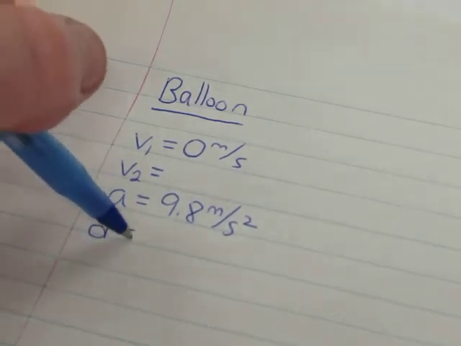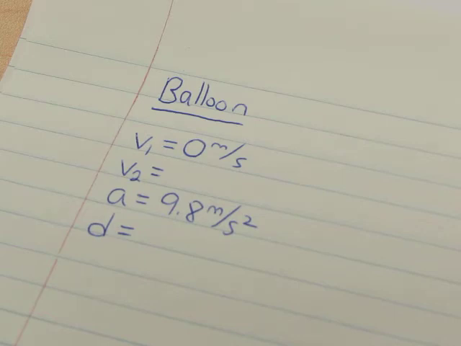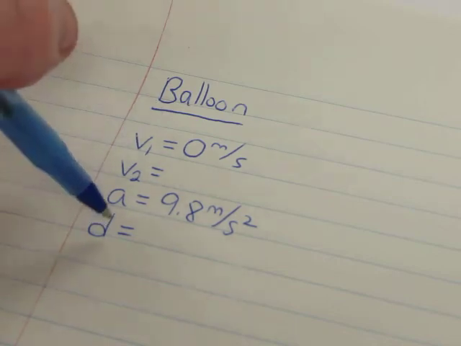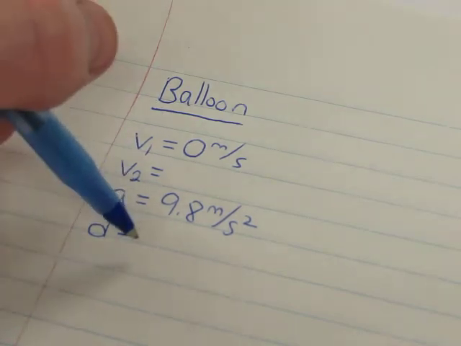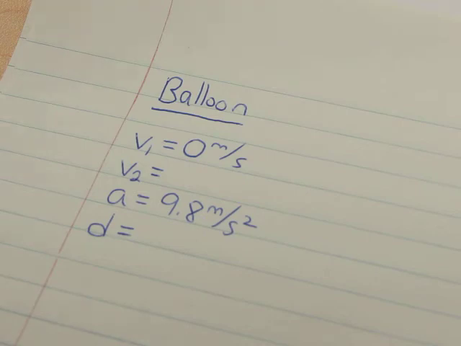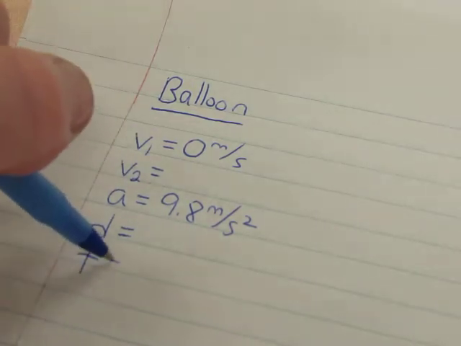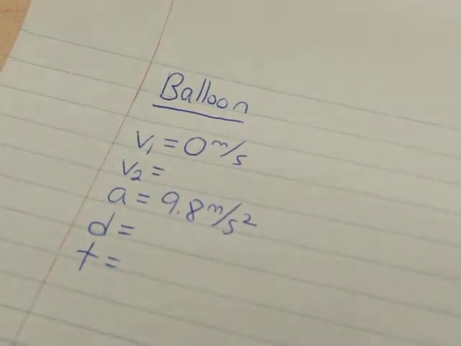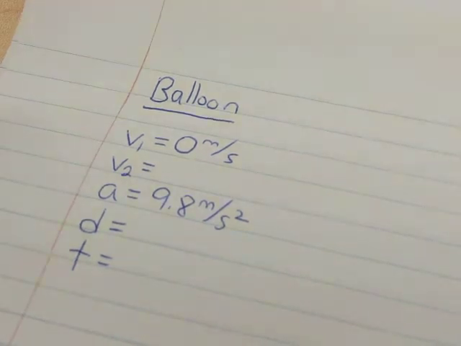Distance. It does mention in the question 300 meters, so there is a distance given, but that 300 meters is the entire height of the building. This is just the distance that the balloon drops when it meets the elevator. We don't know that. It definitely has to be less than 300 meters, but we don't know what that distance is. Time. Time is how long the balloon falls for. And I know the question mentions 15 seconds, but that's not the time that the balloon falls for. That's actually the amount of time the elevator rises before the balloon is even released. So we don't know that time.